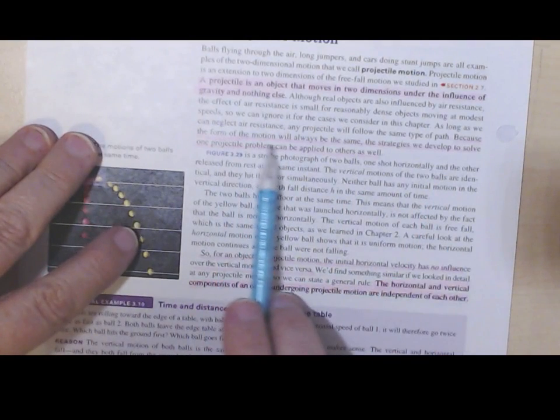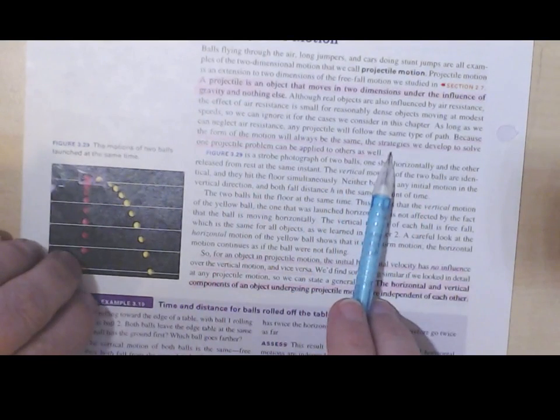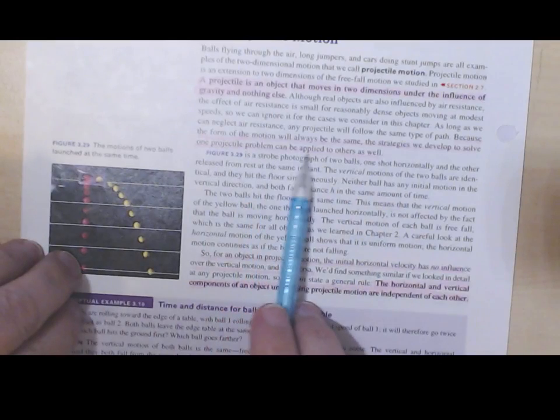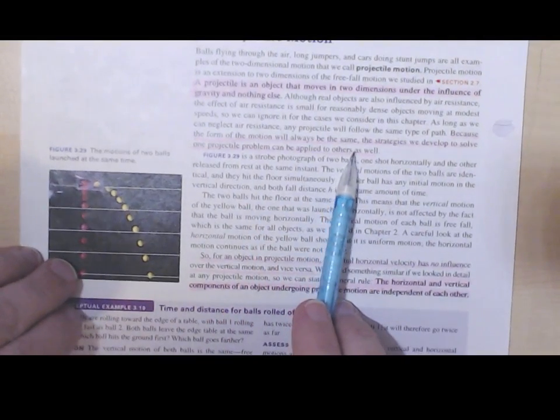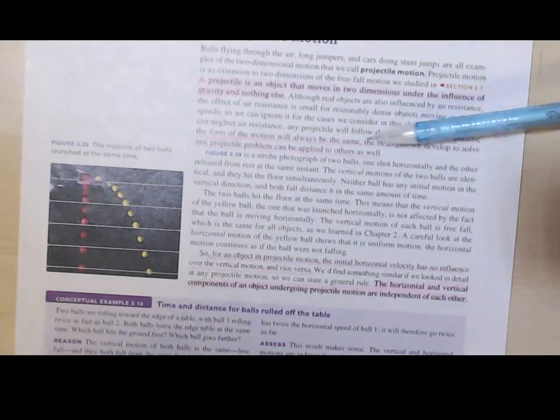Because the form of motion will always be the same, the strategies we develop to solve one projectile problem can be applied to others as well. In other words, at this point, once you recognize that it's a projectile problem, it doesn't matter if it's a ball, a bullet, a cannonball, a bird falling, it doesn't matter what it is. Whether it's thrown with an initial velocity or not, they're projectile problems.